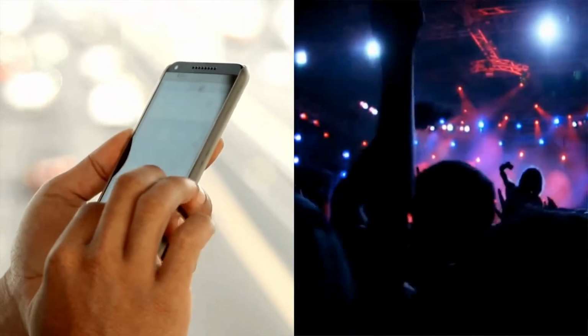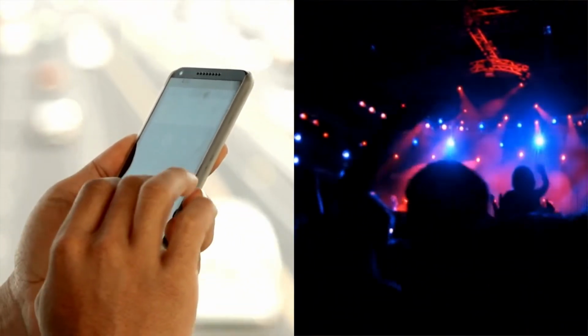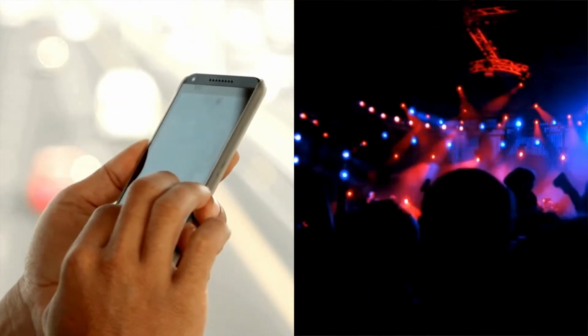Here's a few examples. Controlling your mixer from an app means you can walk around a venue with the freedom to make adjustments to your mix from anywhere. That app can also be customized to whatever layout or function you desire.